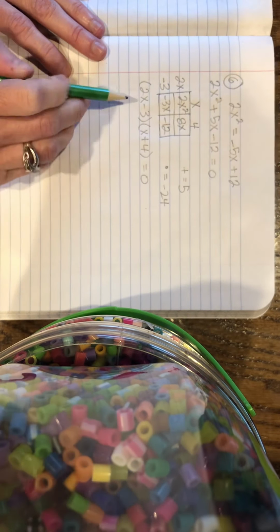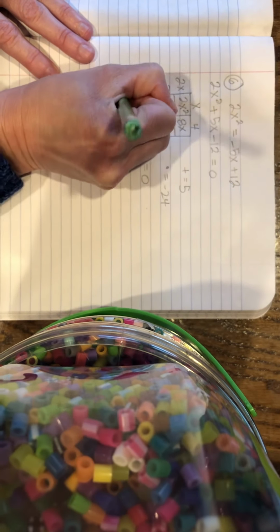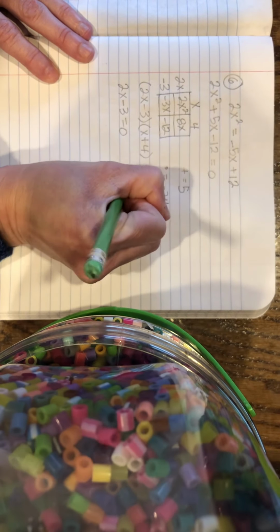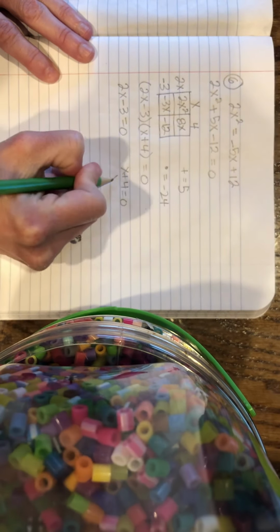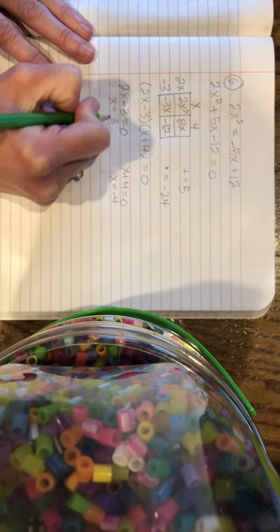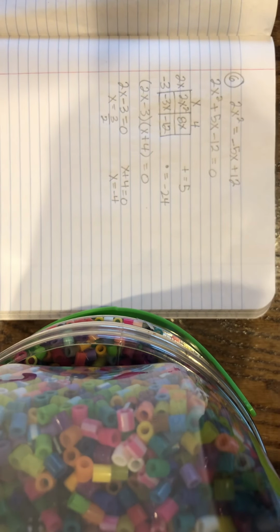So now using again the zero product property, I can take these two items and I know that one of the two would have to equal 0 if their product is 0. So either x equals -4 or x equals 3/2 or 1.5. So I hope that helped on problems like numbers 5 and 6.